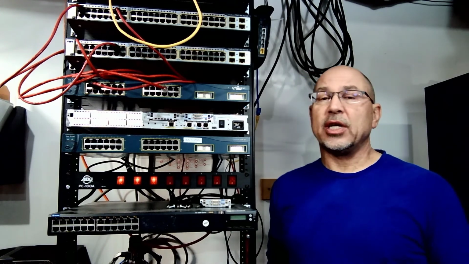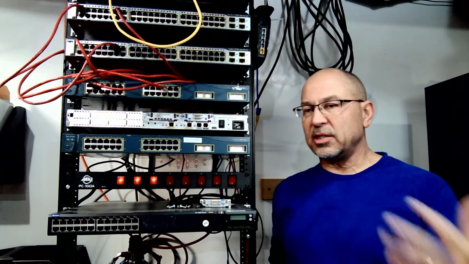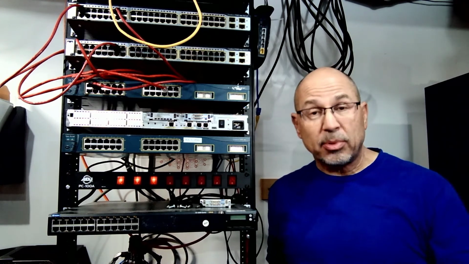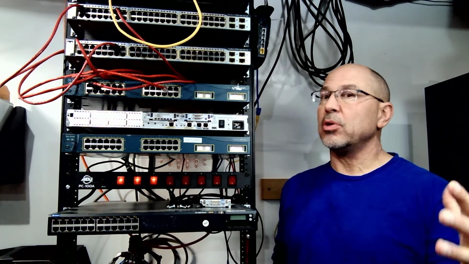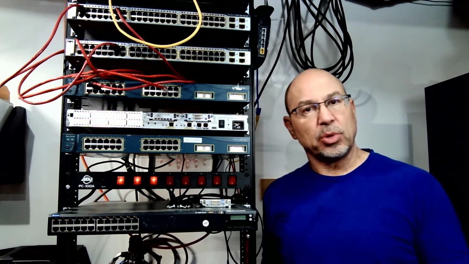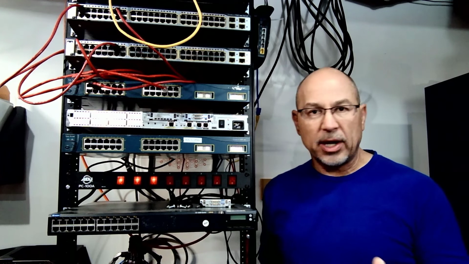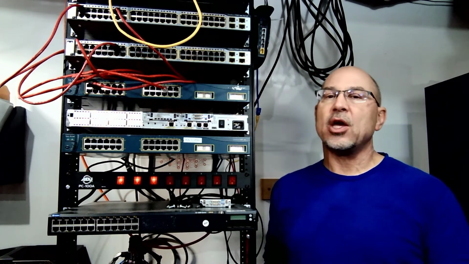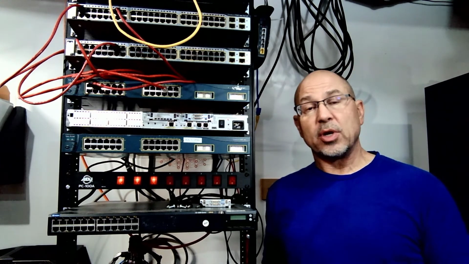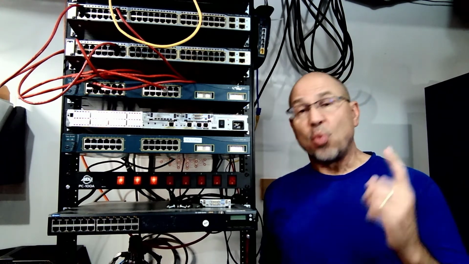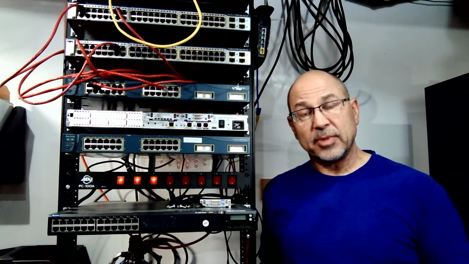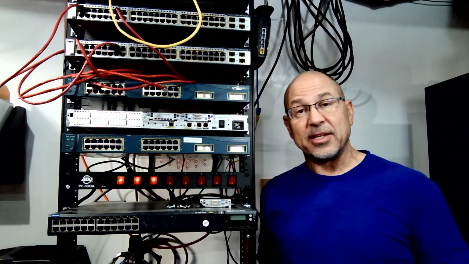Hey, on this channel we talk a lot about protocols, tables, devices, cabling, how things work, but sometimes we forget to address how we put all those things together in an actual network. And that goes for wired or wireless. So today we're going to talk about some of the things we do to put together a wireless network and maybe some of the reasons why we make the decisions that we do. So let's get to some of those ideas.